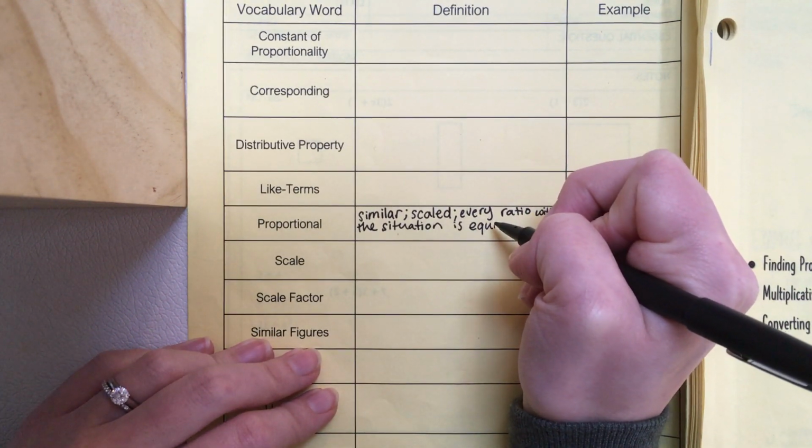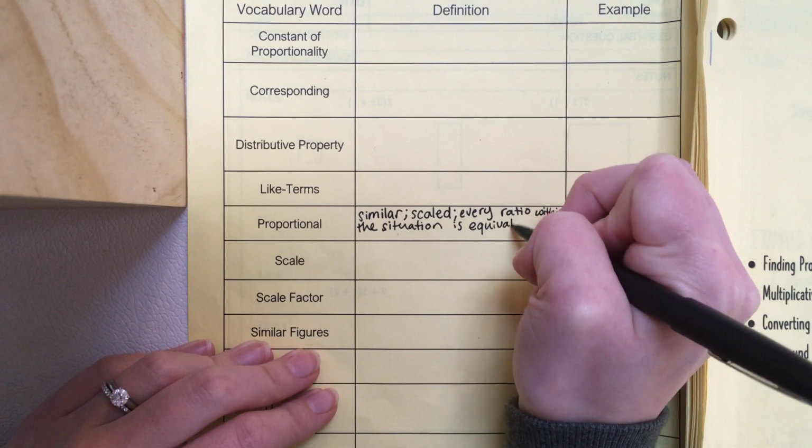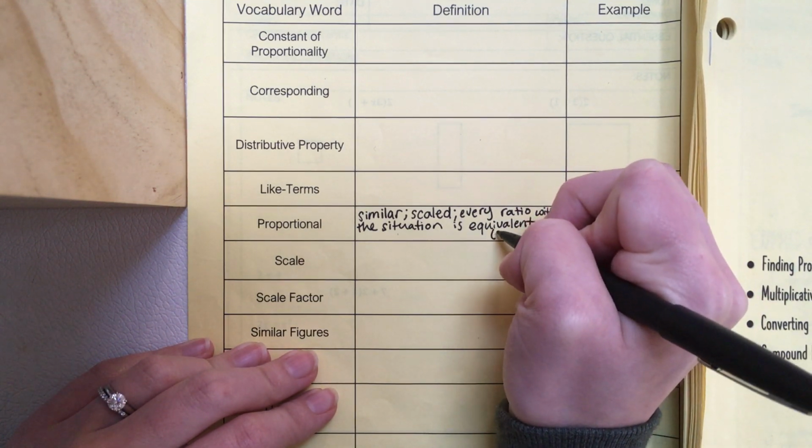Equivalent. How do I spell that? There we go. Equivalent. That means the same.